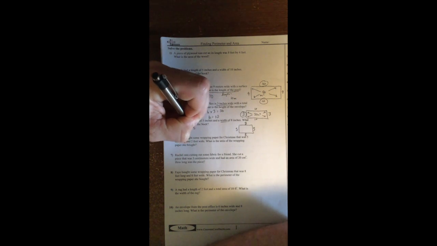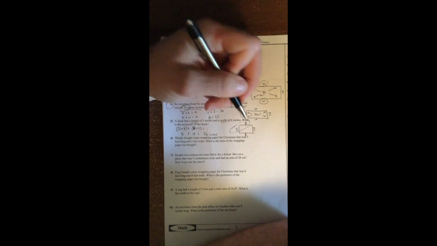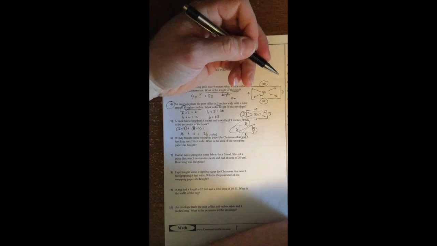And if we're finding the perimeter, we just need to add all the sides. So we have 2 groups of 8, and we have 2 groups of 5. And we can multiply those. 2 times 8 is 16, plus 2 times 5 is 10, and 16 plus 10 is 26. Looking at our inches here, we're dealing with length, so we're going to have 26 inches. And if we add those up, 8 plus 5 is 13, and 8 plus 5 is 13, so we have a total of 26. The perimeter of that book is 26.